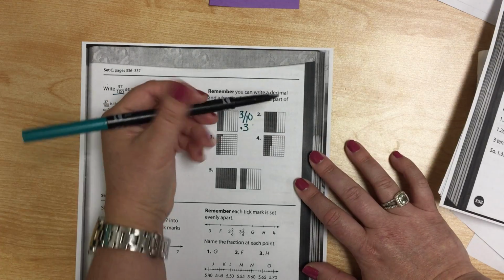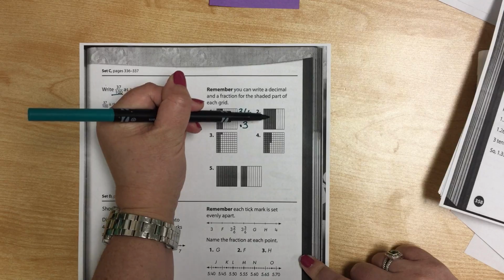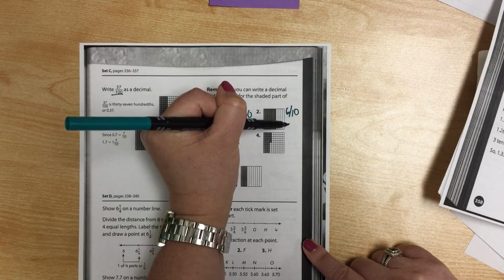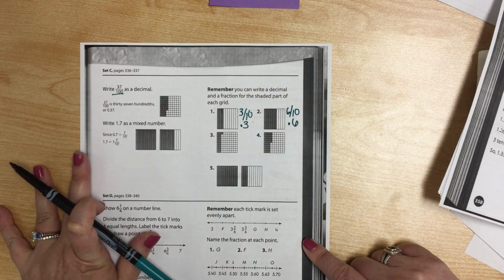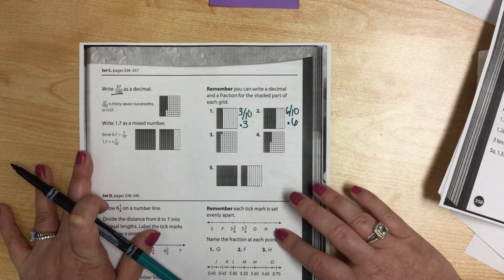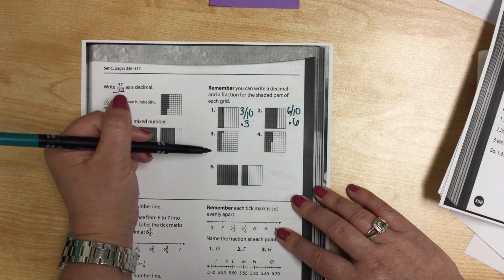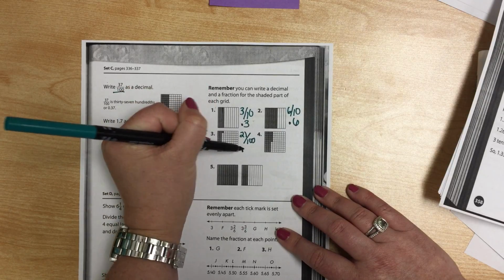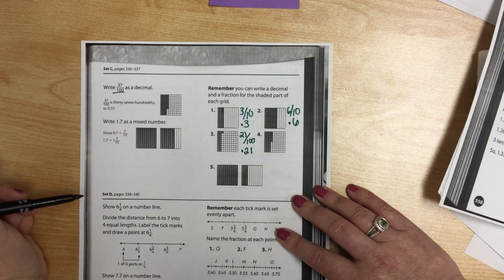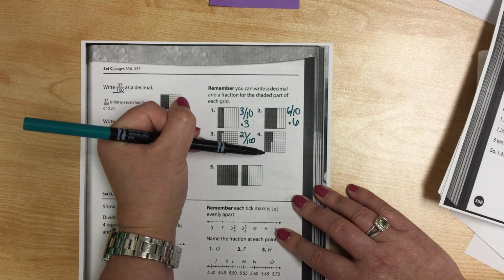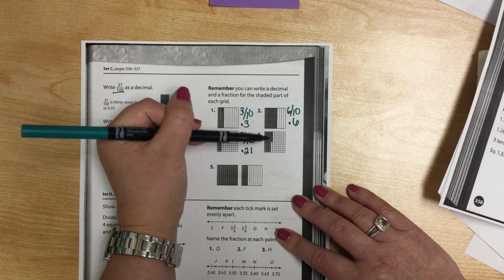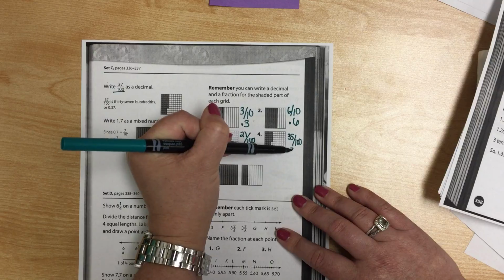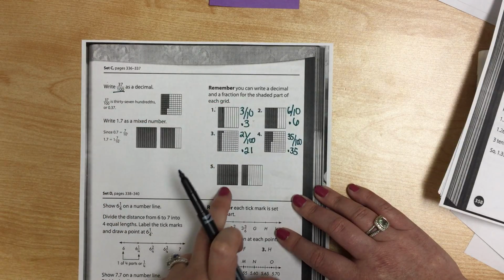Okay, how many of these have been filled in? 6 out of 10 have been filled in, meaning 0.6 have been filled in. Okay, now they're changing. How many of these have been filled in? 21 out of 100. I'm still writing it as 0.21. What about here? 35 out of 100, 0.35.